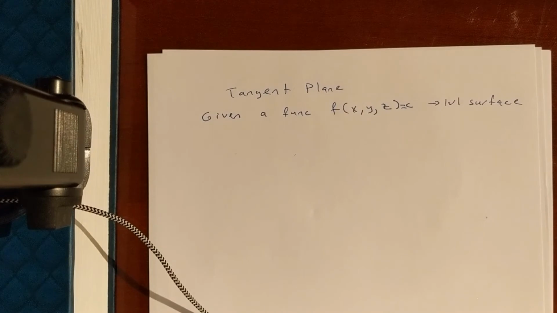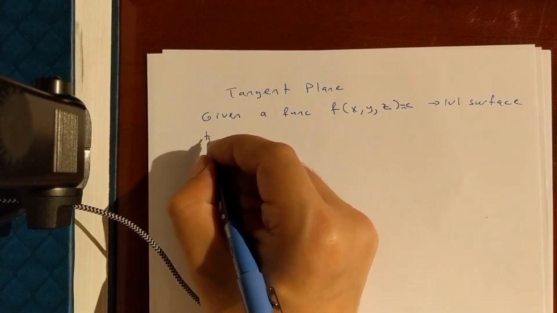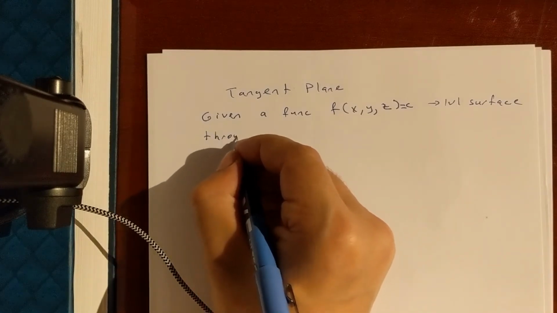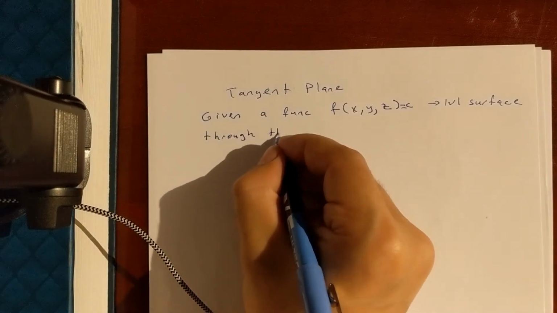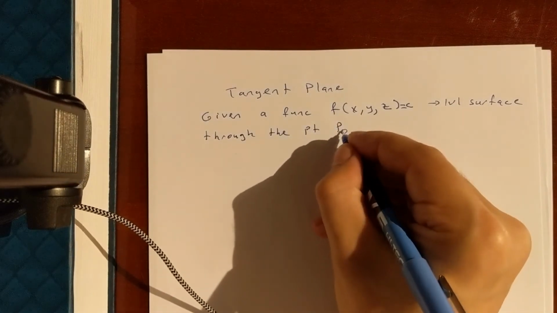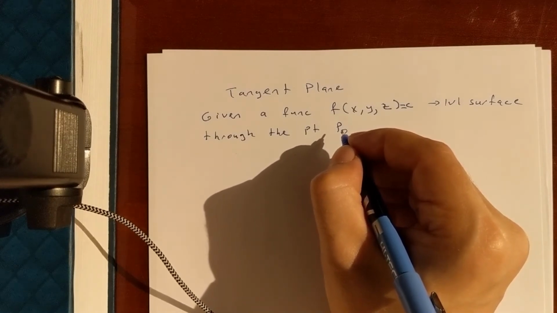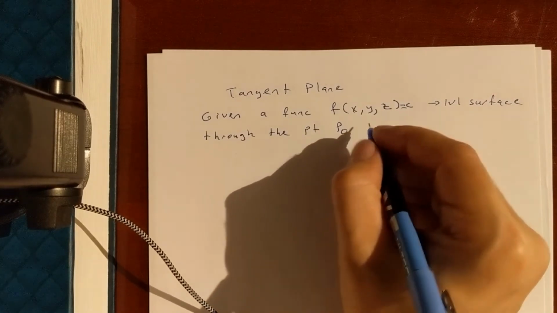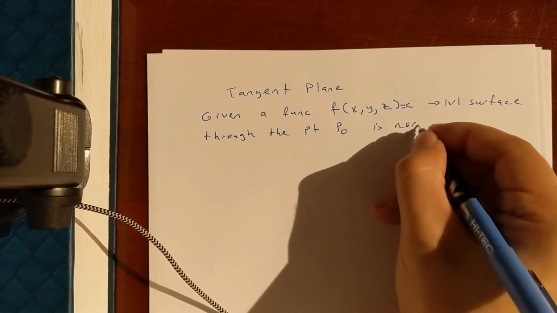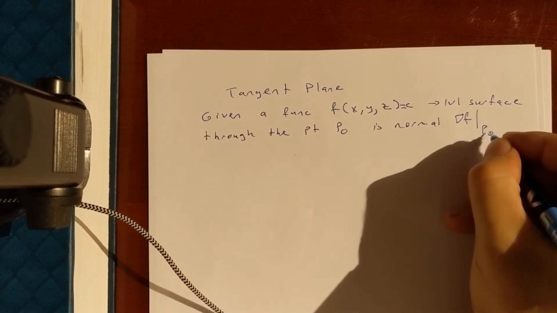It's going to be a surface through the point P naught, normal to the gradient of f evaluated at P naught.